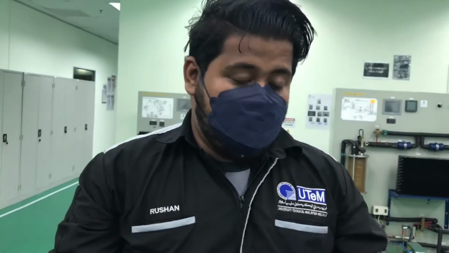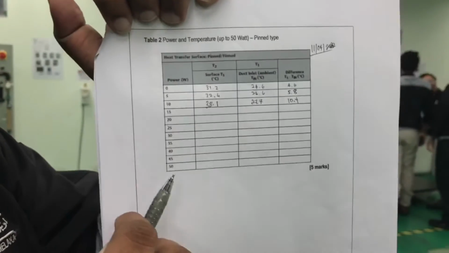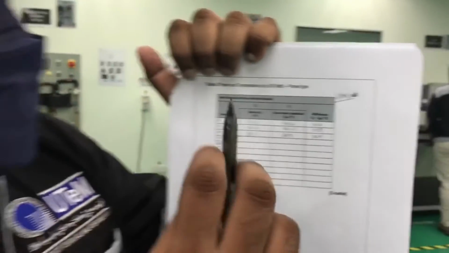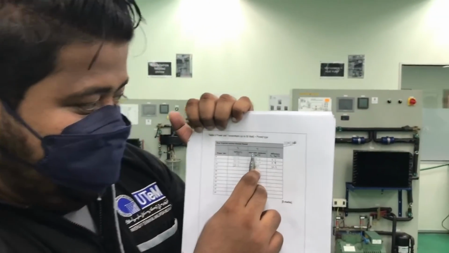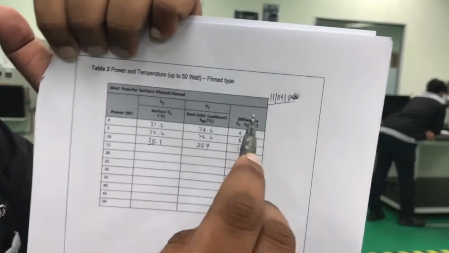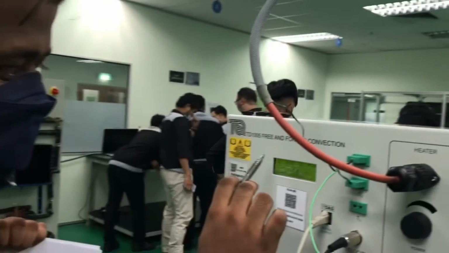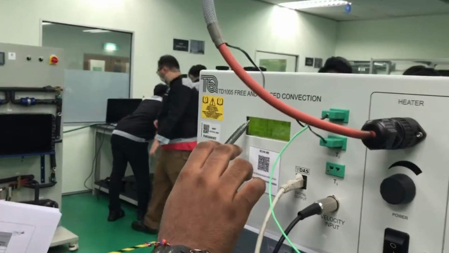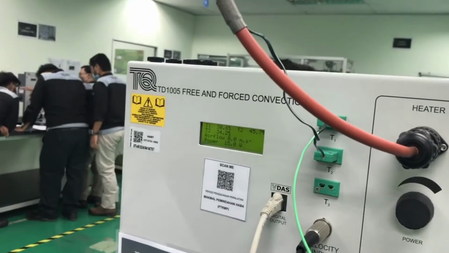For the free convection, we're going to record the data for the power from 0 to 50 watts. It's going to be recorded for the surface temperature, duct inlet, and also the temperature difference. This is going to be done for the pin surface. Our data will be recorded from this part, which is the T1, T2, the airflow, and also the power. The power will be increased using this knob here.